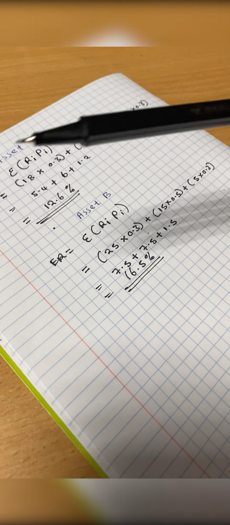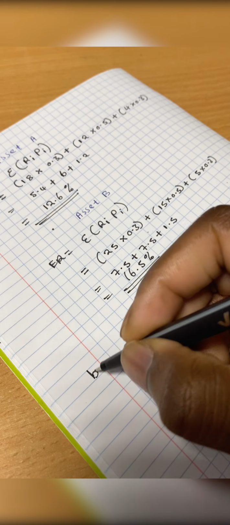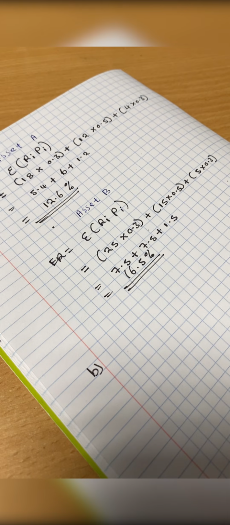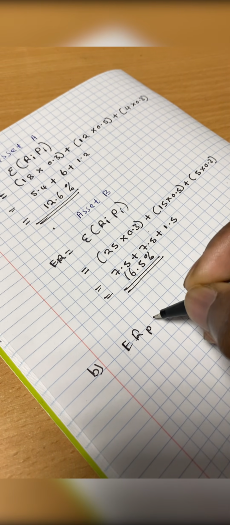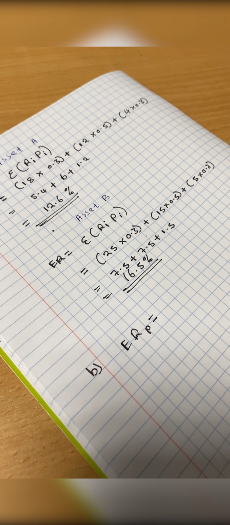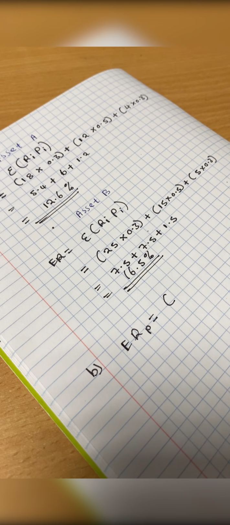So question B, we are trying to come up with the expected return of the portfolio. This one is just given by multiplying the weight on each asset times its expected return, then you add them.